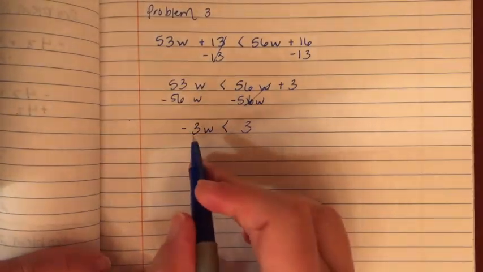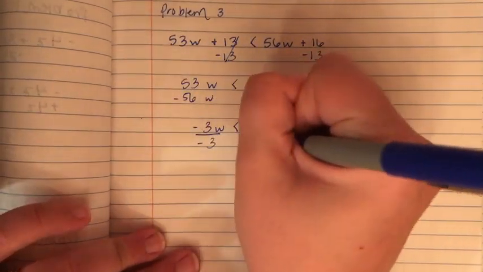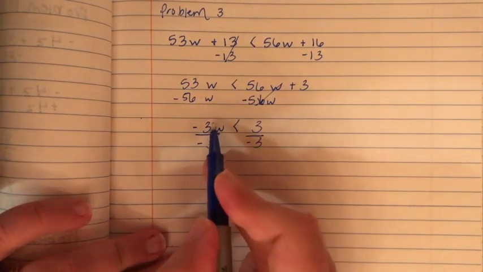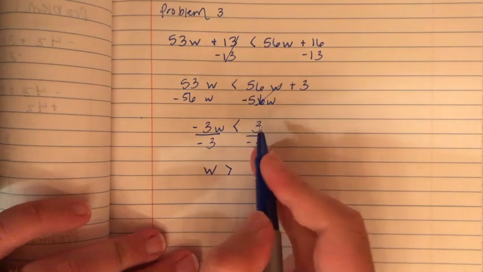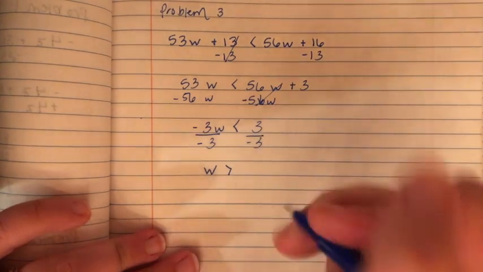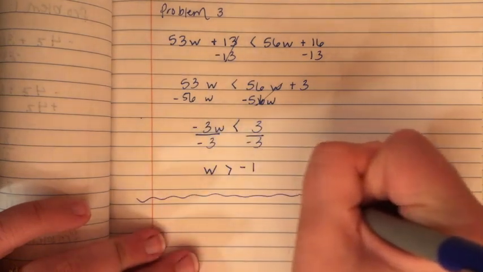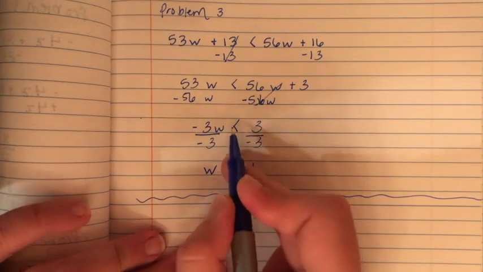Okay, so now it's a one-step inequality, so I'm going to divide both sides by negative 3 to isolate my variable, and I get w. I divided by a negative, so my sign has to flip, is greater than 3 divided by negative 3, which is going to be negative 1. So remember that that's your rule with inequalities, is if you divide by a negative, your sign has to flip.